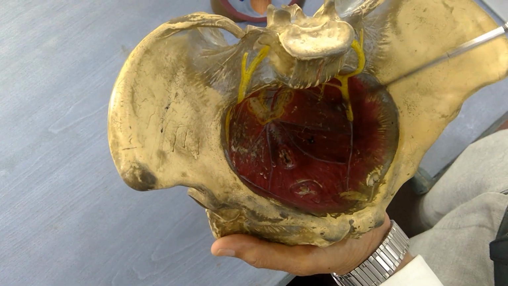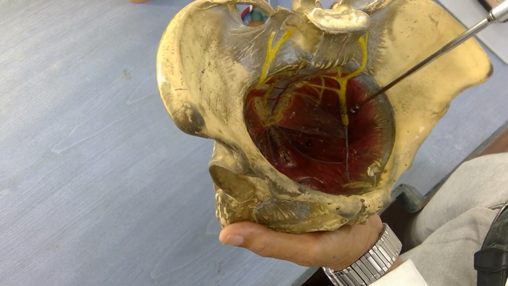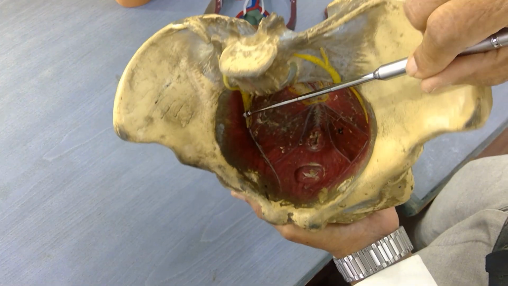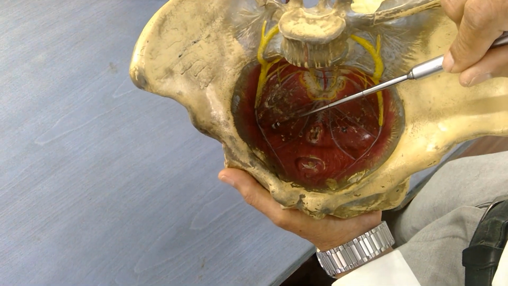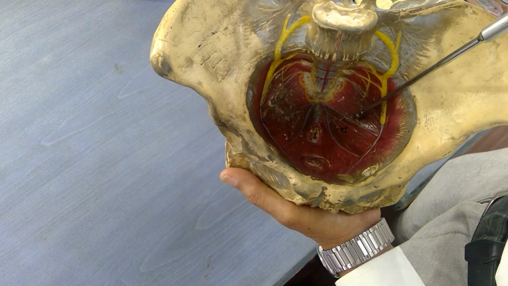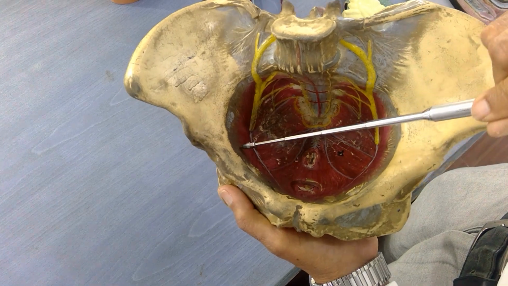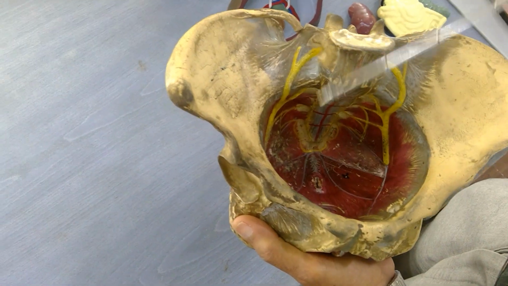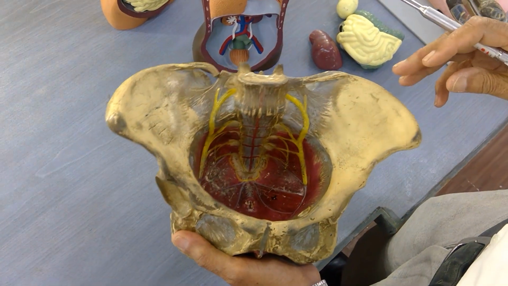The lateral boundary is formed by the obturator internus, and lower down it is formed by the levator ani. The obturator internus arises from the inside of the obturator membrane.